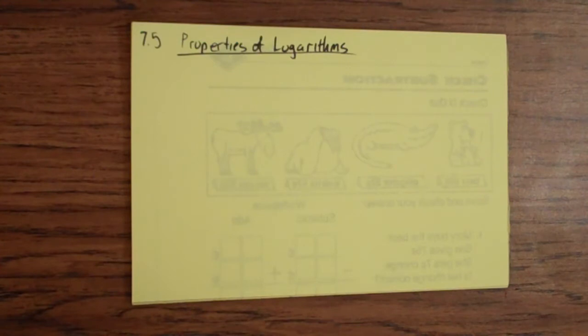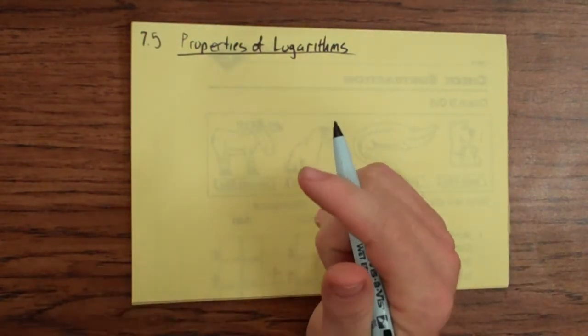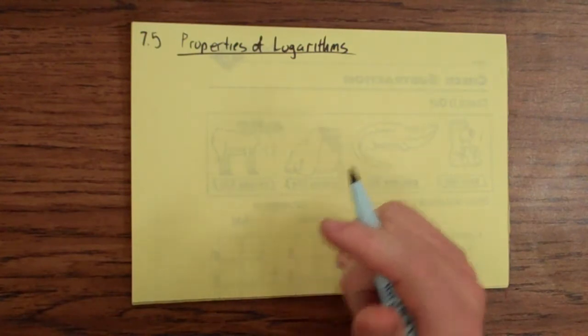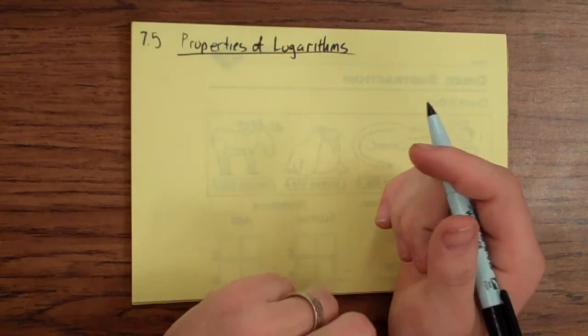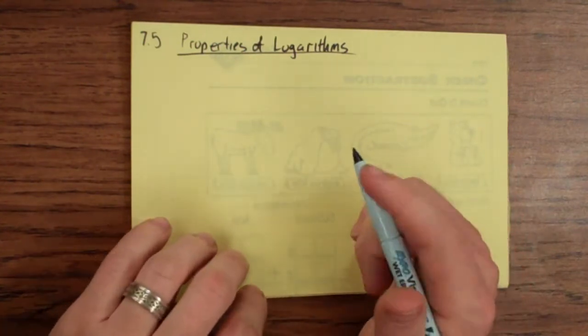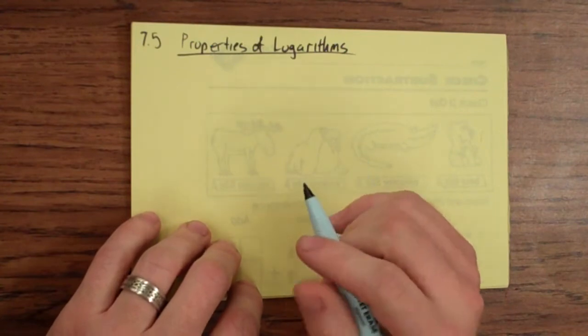So YouTube has made it so that if you don't watch this video all the way through and pay close attention, then you won't be able to load the practice problem videos. Not really. They didn't do that.